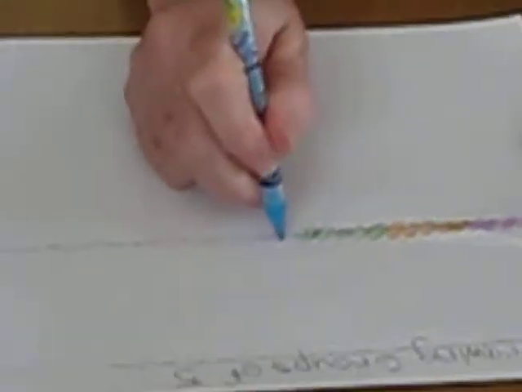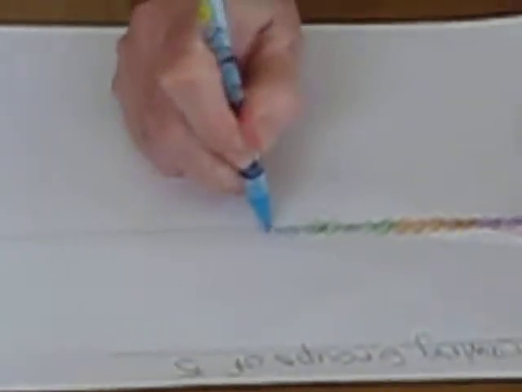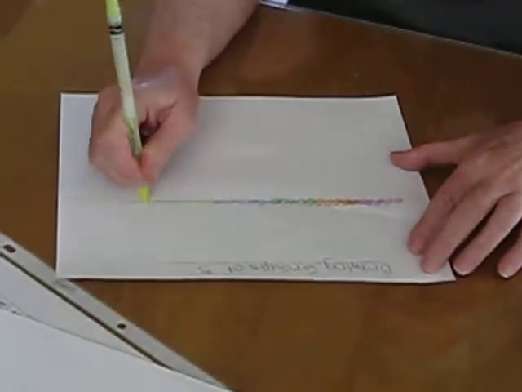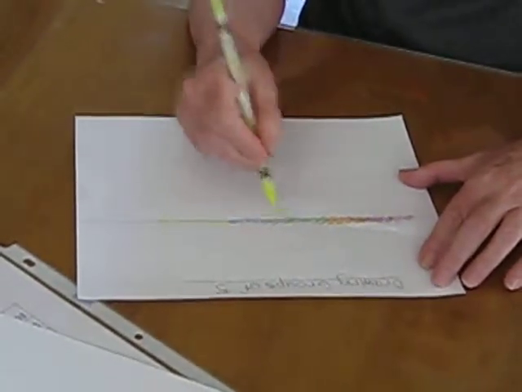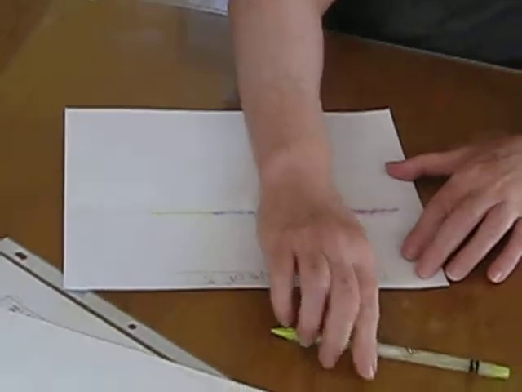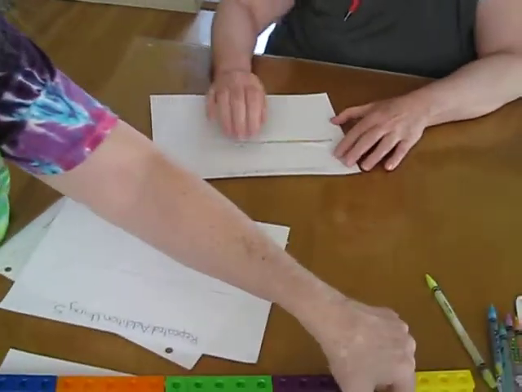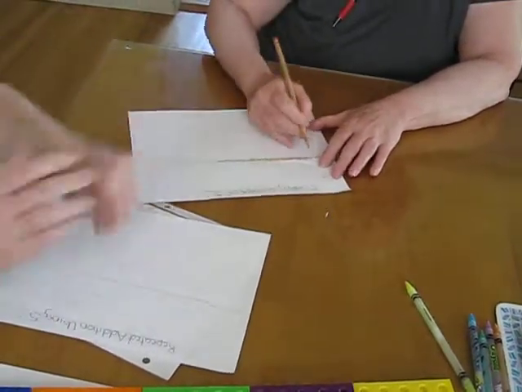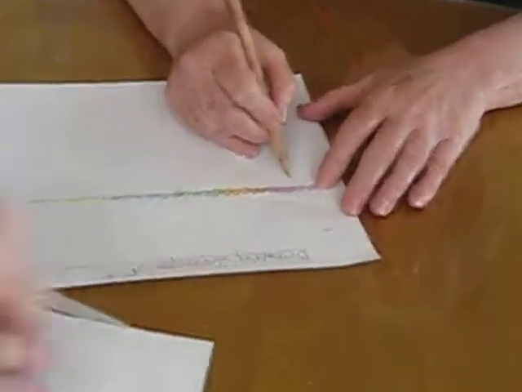It's 5. Very good. 4, 5. And now we have 2. So 1, 2, 3, 4, 5. I got 5 groups of 5. Very good. Can you write down below the first group how many that is? The numeral, yes.